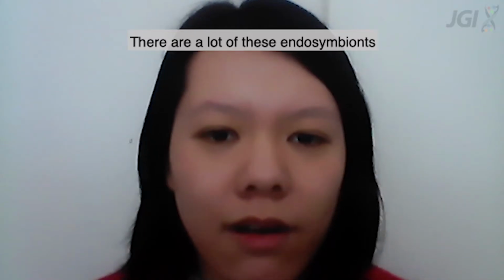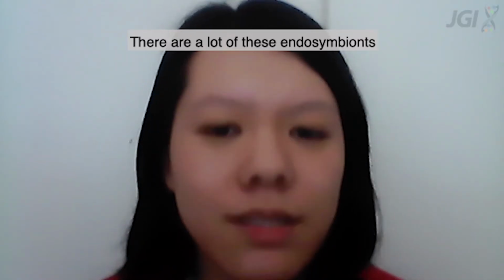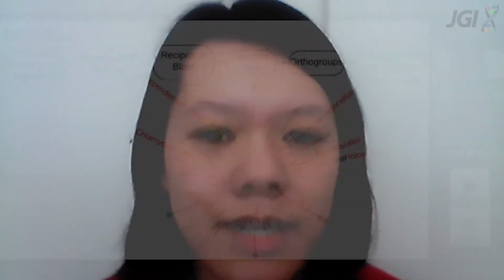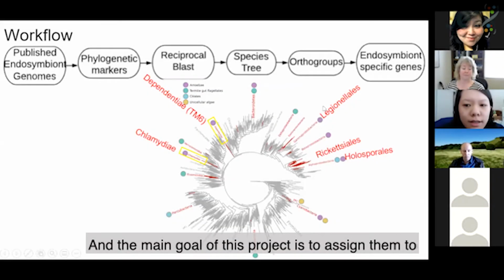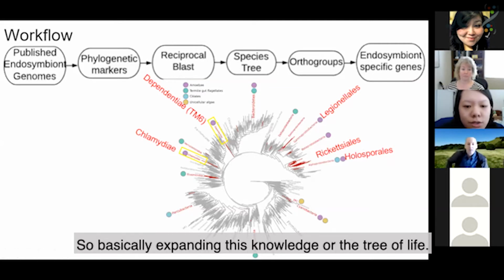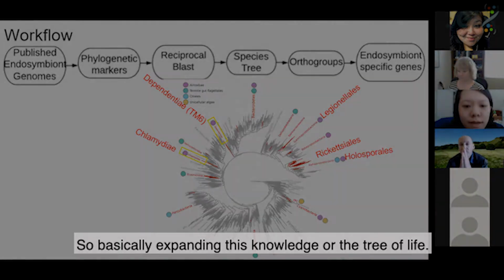I'm currently working with my mentor, Frederick Scholes, on the project called Microbial Endosymbionts Across the Tree of Life. There are a lot of these endosymbionts that are still unknown or hidden, and the main goal of this project is to assign them to known endosymbiont clades. So basically expanding this knowledge of the tree of life.